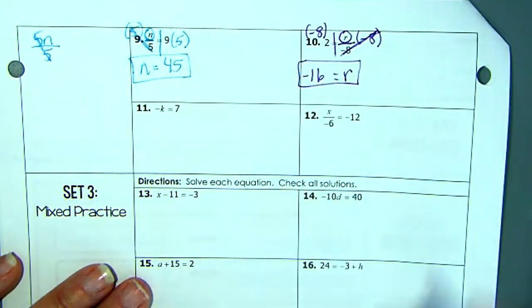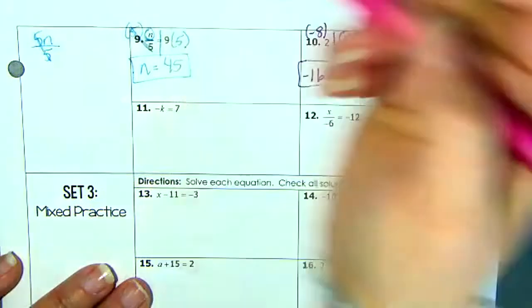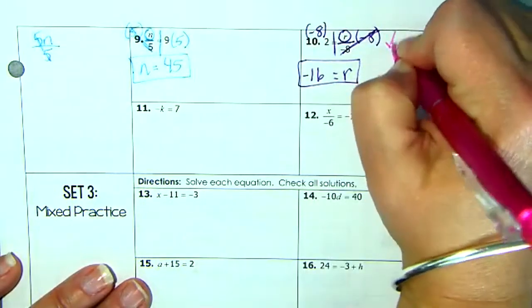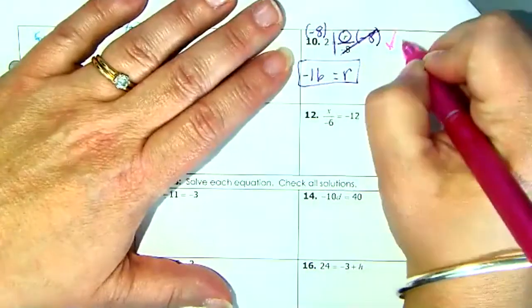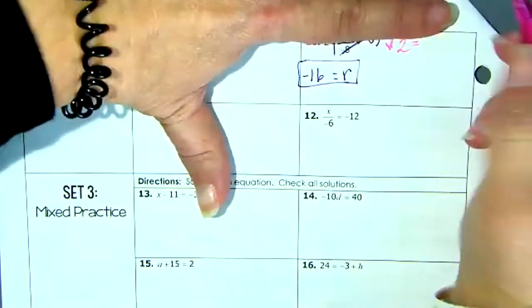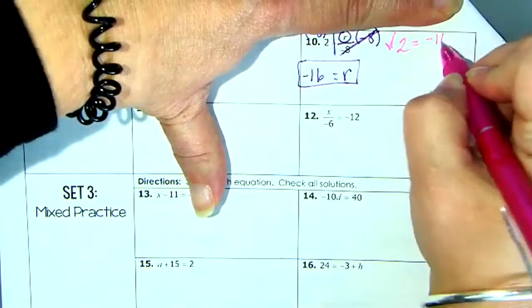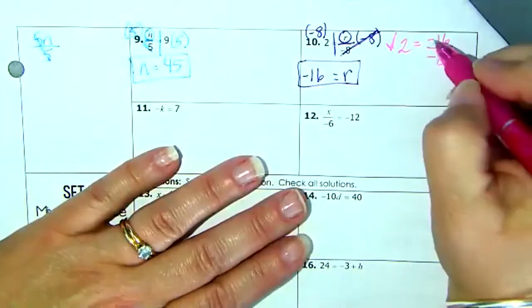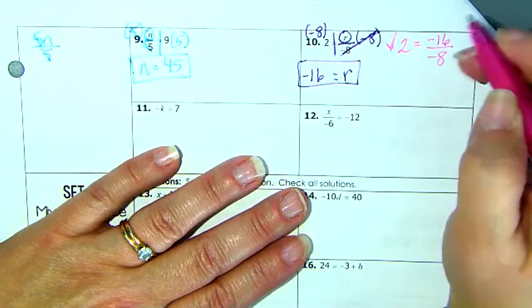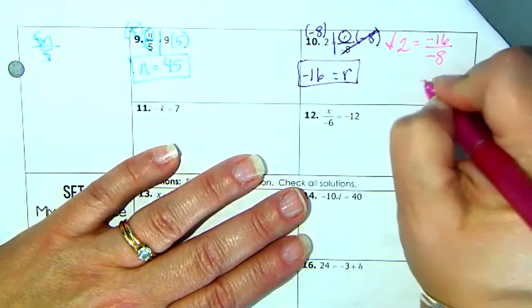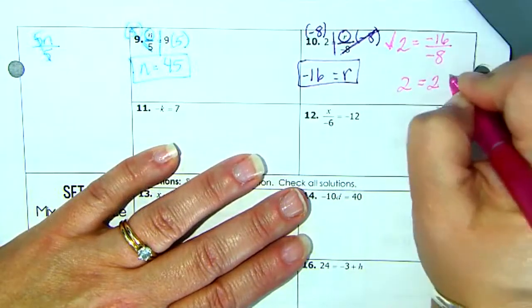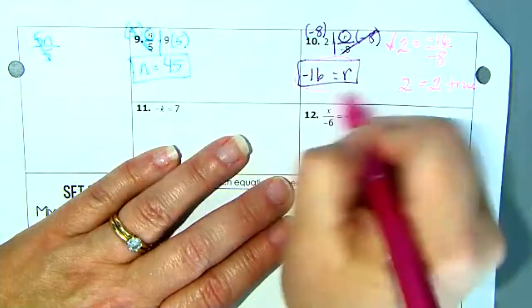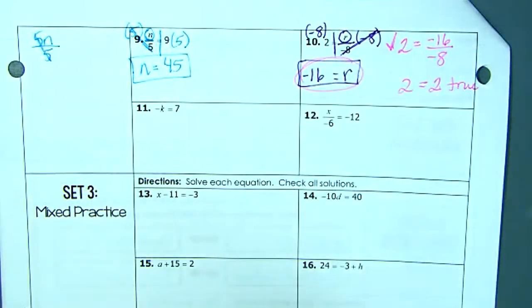There's my answer. Now to check this, since I checked the multiplication, I'll check one of these. So I'm going to have 2 equals negative 16 divided by negative 8. Well, these are the same sign. It's a negative divided by a negative, so it's going to become a positive 2 equals 2. This is true, so therefore this is a correct answer.